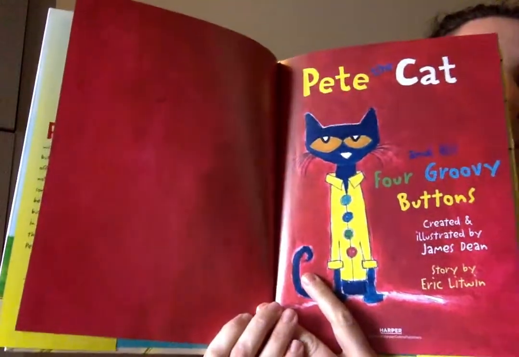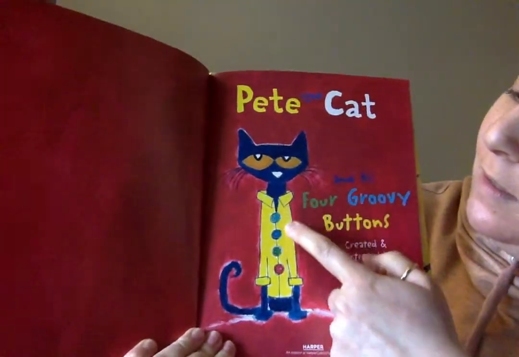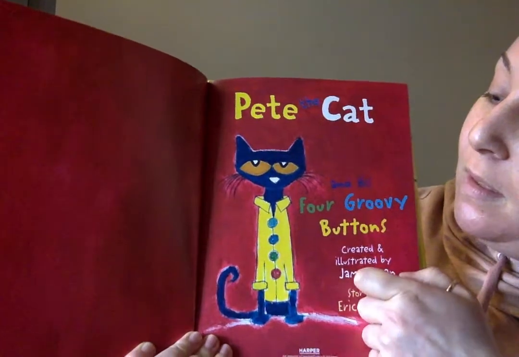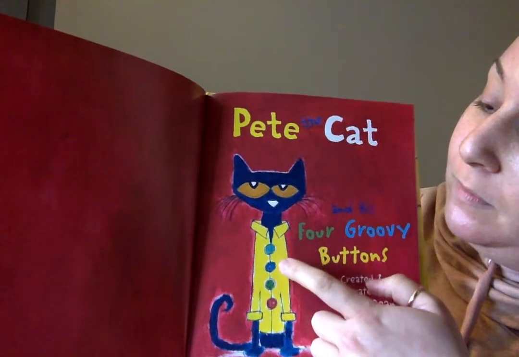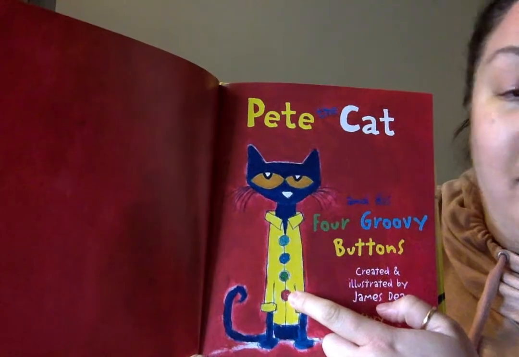There's Pete and his 4 groovy buttons. Let's count them. Ready? 1, 2, 3, 4. And let's say the colors too. I see light blue, dark blue, green, and red.